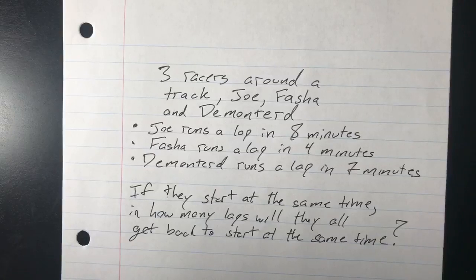Joe, 7. Deshawn. It's not Deshawn. No. Fasha. 5 laps. All right, so Hugo thinks they're all going to be back together again at 5 laps.